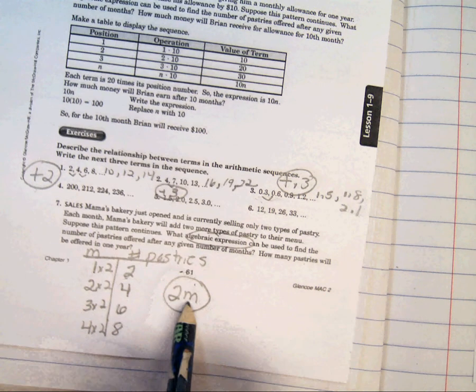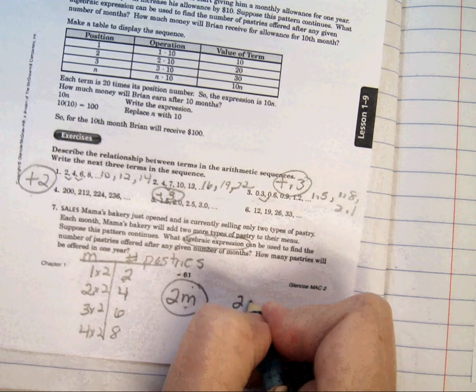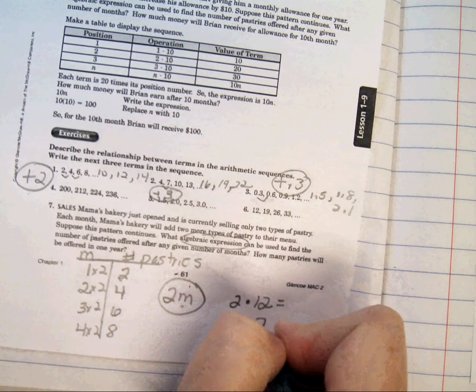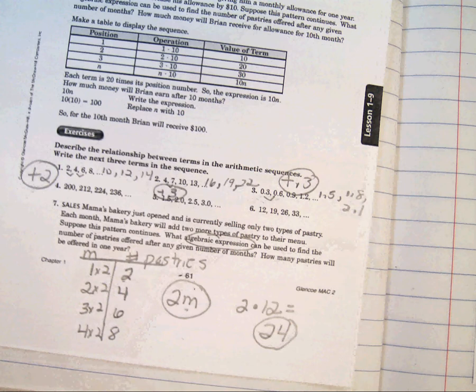How many pastries will be offered in 1 year? Well, how many months are in a year? 12, right? So I'm going to plug in a 12 for the number of months, 2 times 12. So at the end of 1 year, they're going to be able to offer 24 pastries. Okay?